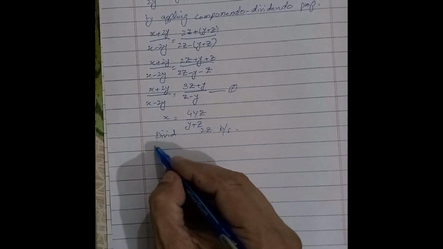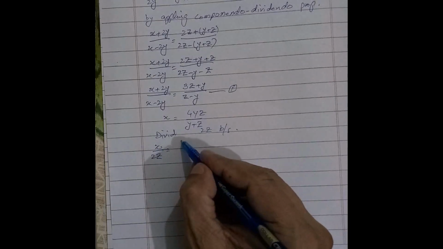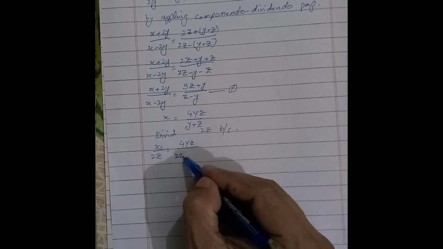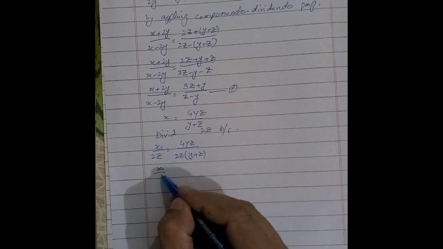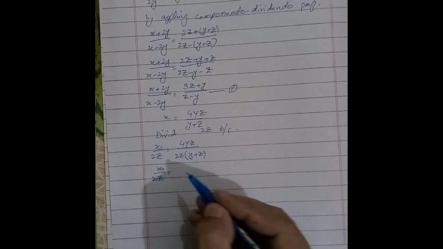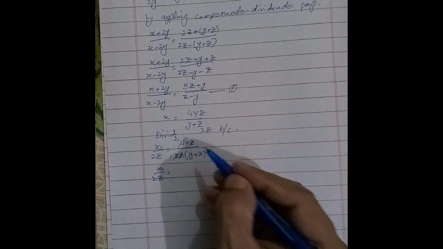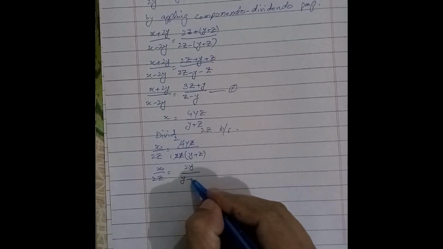We get x over 2z is equal to 4yz over 2z (y plus z). Now simplify these values. We get x over 2z is equal to 2 cancels with 4, 2, and z with z. We get 2y over y plus z.